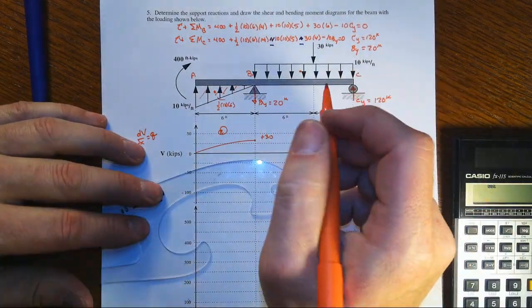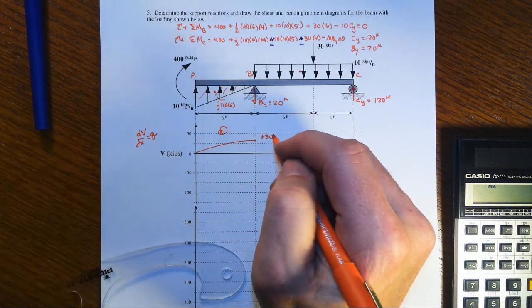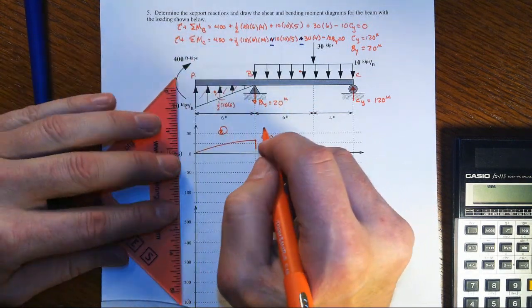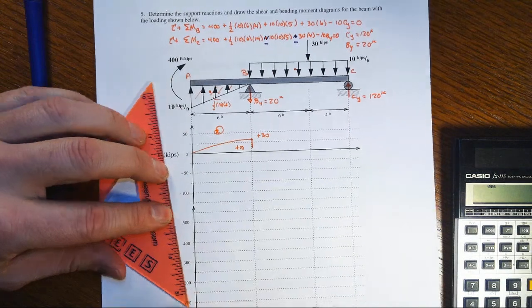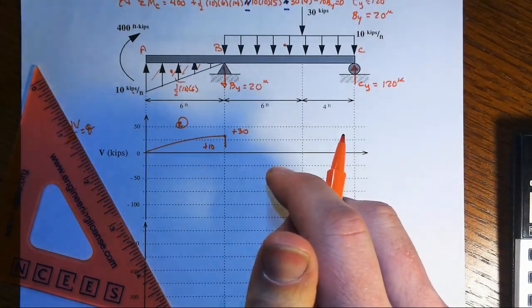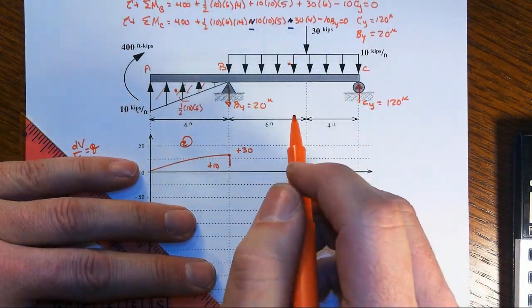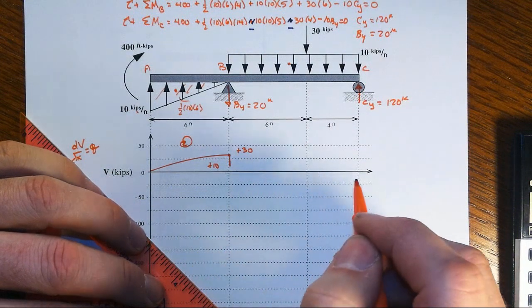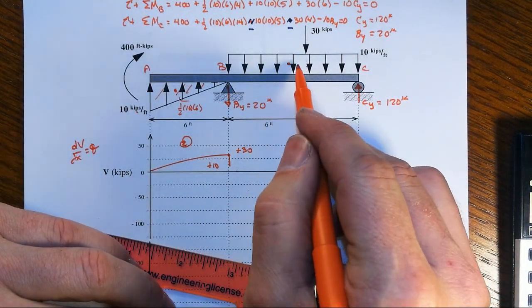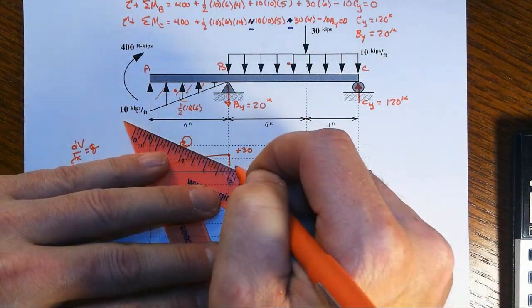Okay. Then we have a sudden change in the slope. We go down 20, 2 plus 10. Then, wow, this is going to be quite something here when we get to the moment diagram. Then we're going to go 10 kips per foot, so it's going to take us 1 foot to get over to 0, but let's see, over to here, that'd be 10 times 6, that would be 60, so we're going to get to minus 50 as a net.